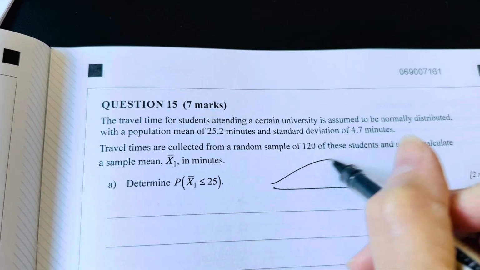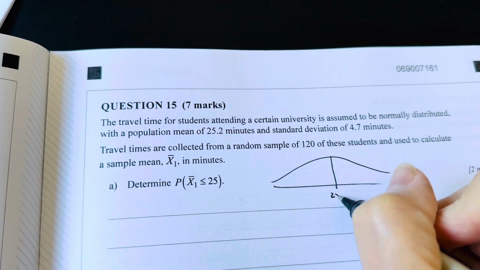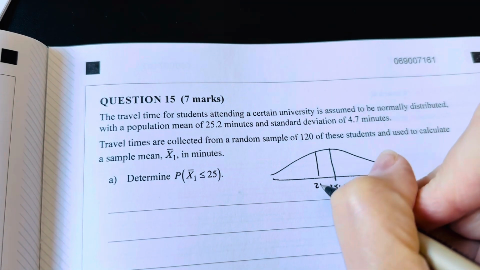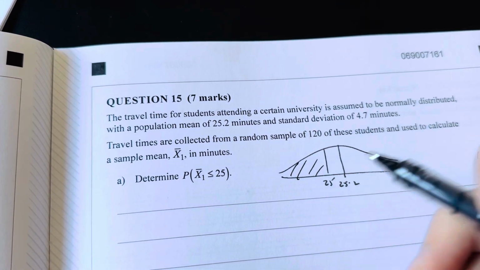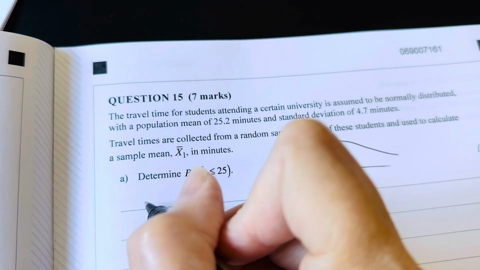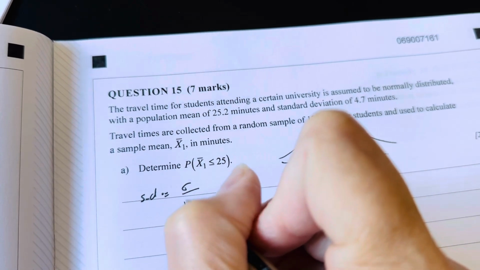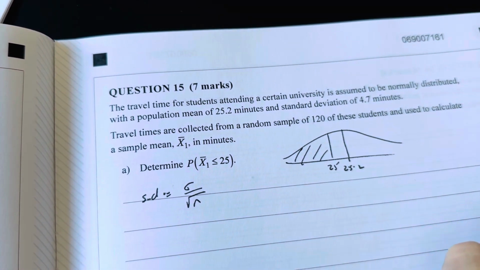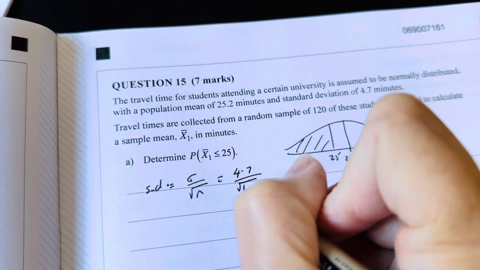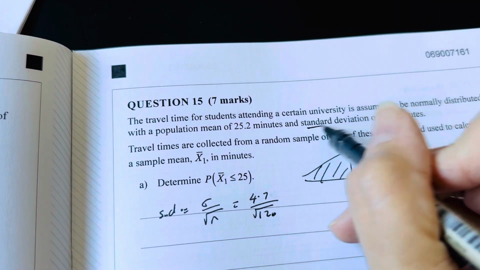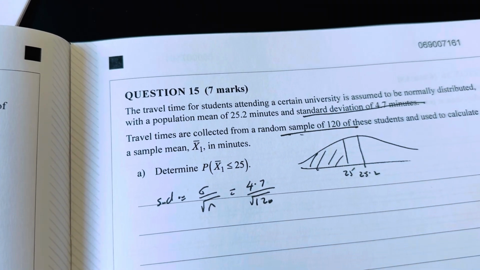We're normally distributed. We have a mean of 25.2, and we want to find less than 25. We know that our standard deviation for a sample mean is on our rule sheet. So that's going to be our 4.7 over the square root of 120. 4.7 was the standard deviation of the population, and the random sample has a size of 120.